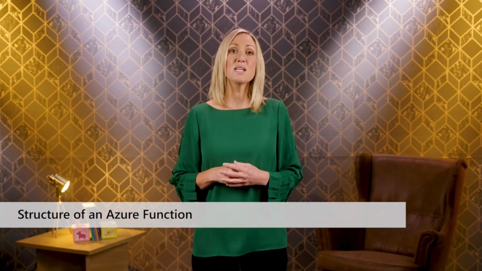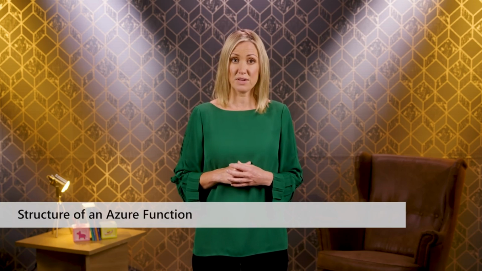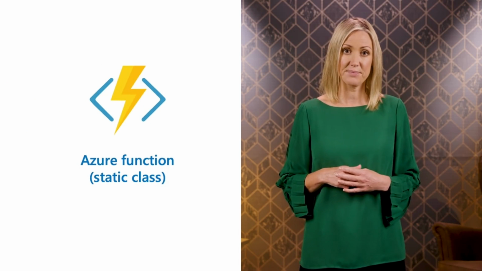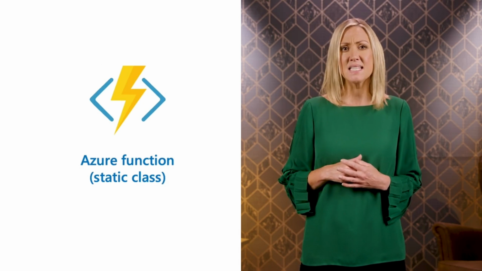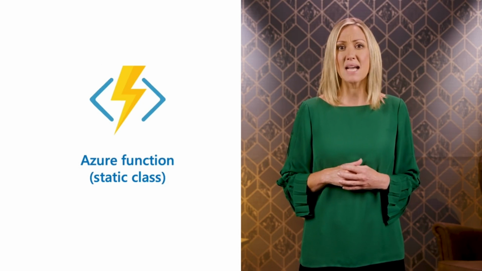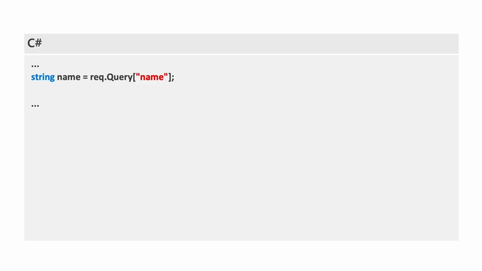Okay, let's now take a look at the structure of an Azure function. An Azure function is implemented as a static class. The class provides a static asynchronous method named run, which acts as the entry point for the class. For example, code generated by Visual Studio examines the query string provided as part of the URL for the request and looks for a parameter called name.